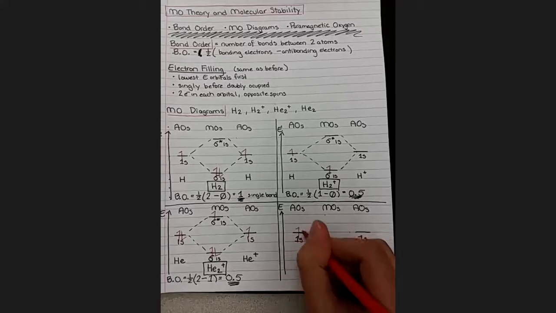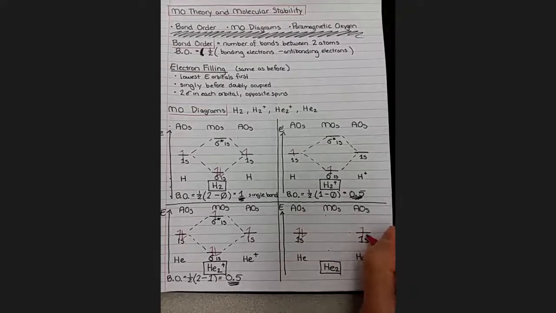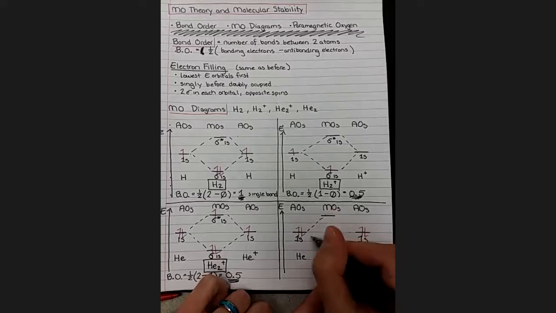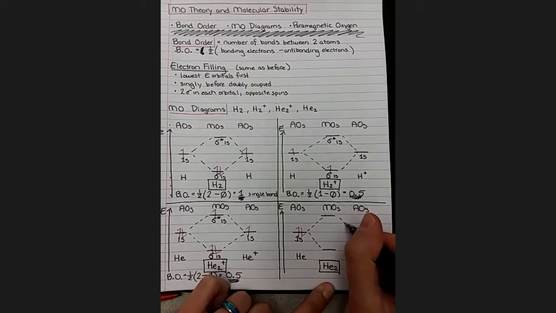Each of those 1s orbitals is going to be holding 2 electrons. And when we mix s orbitals together, we are going to form one bonding and one anti-bonding orbital. One high energy and one low energy. And s orbital overlap is over the internuclear axis, so we're going to get a sigma bond formed out of 1s orbitals and a sigma star formed out of 1s orbitals.